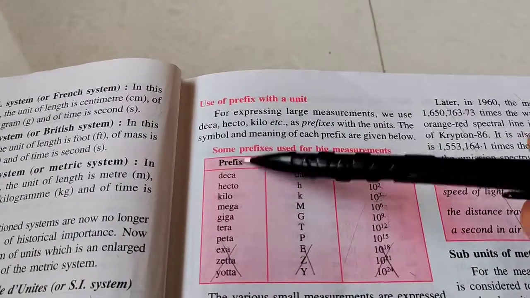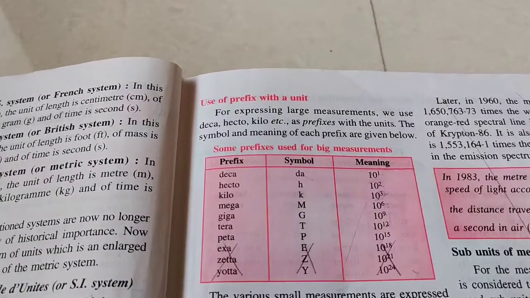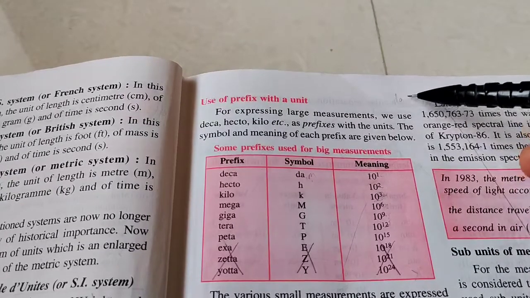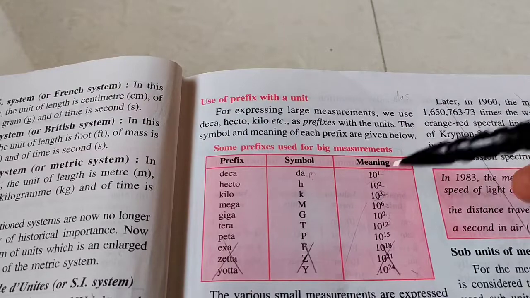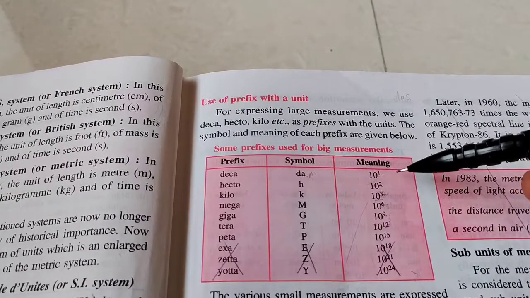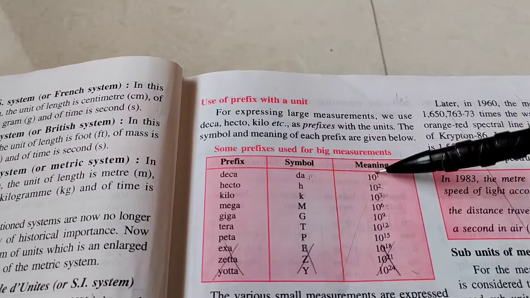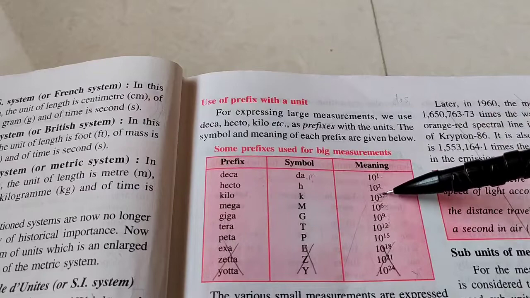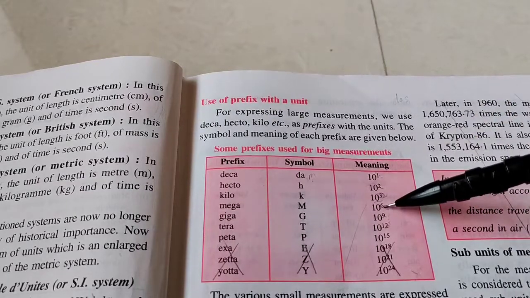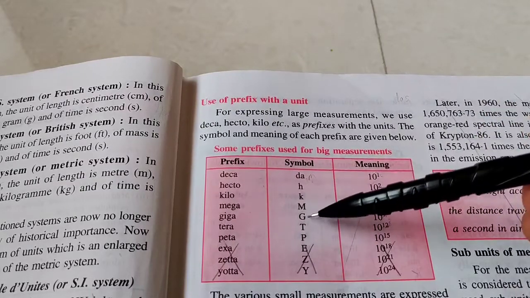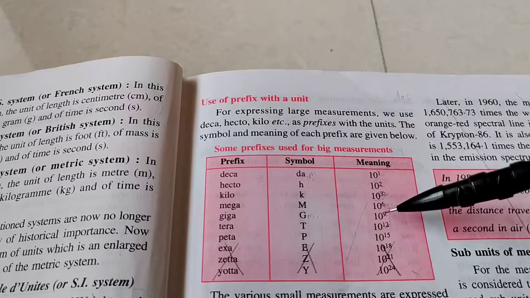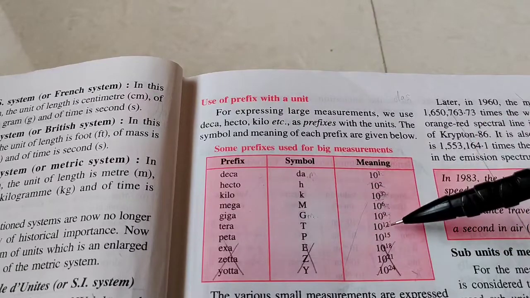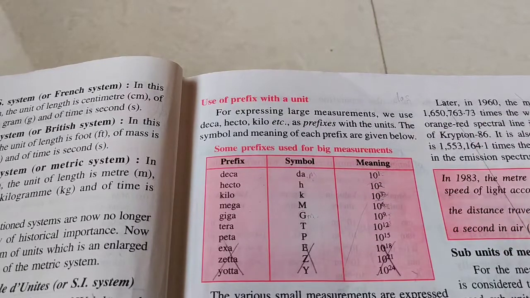So if I say decameter, the symbol is da, so for meter it will be dam. Decasecond will be da and s. It means it is 10 to the power 1 times 1 meter. That means 1 decameter is equal to 10 meters. Hectometer is equal to 100 meters. Kilometer is equal to 1000 meters. Megameter is equal to 1,000,000 meters. Gigameter, that is capital G and small m, is equal to 1,000,000,000 meters. And terameter will be equal to a trillion meters, and it goes on.